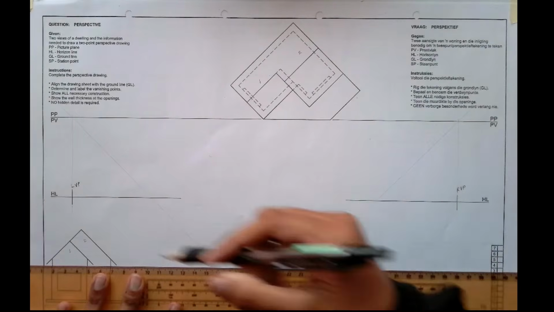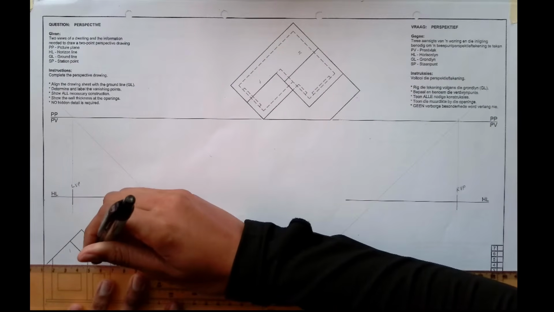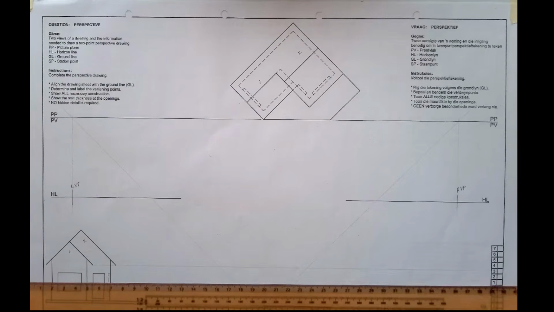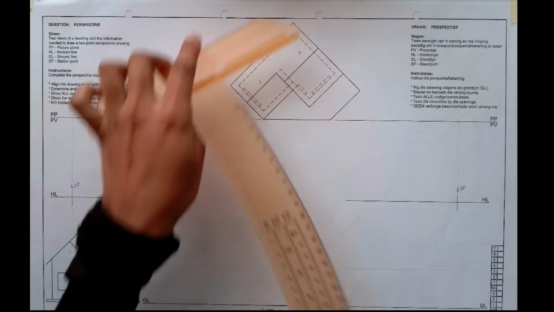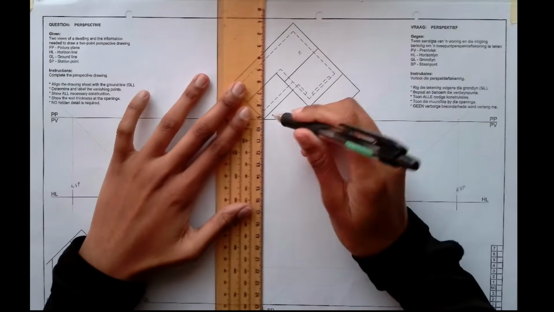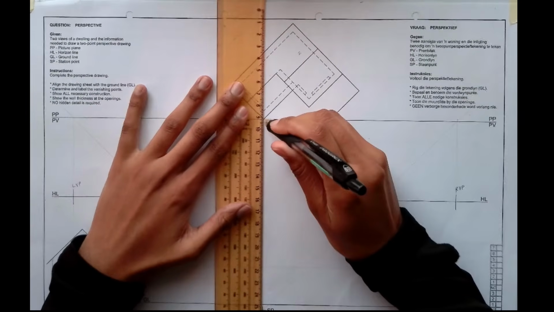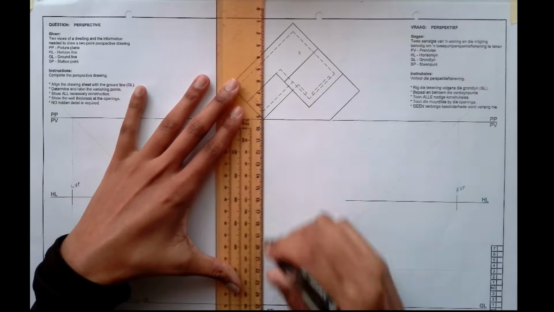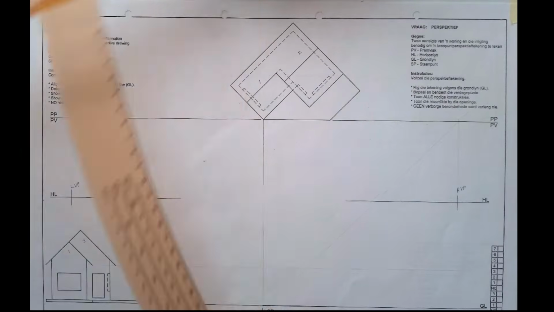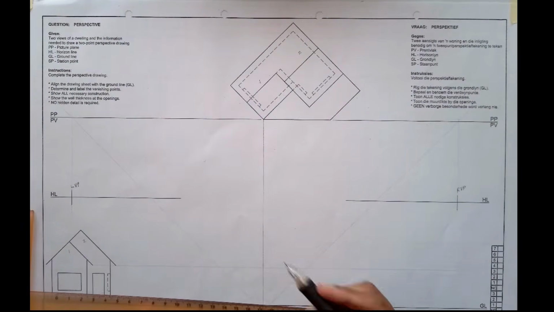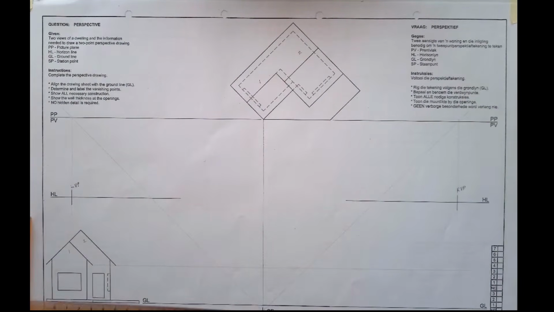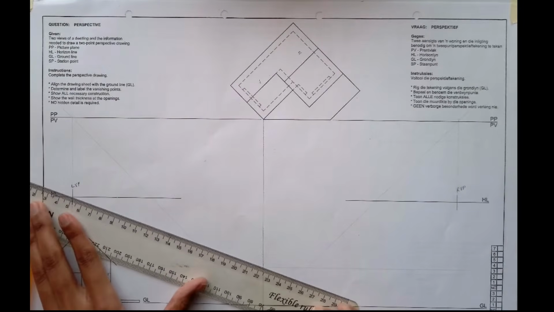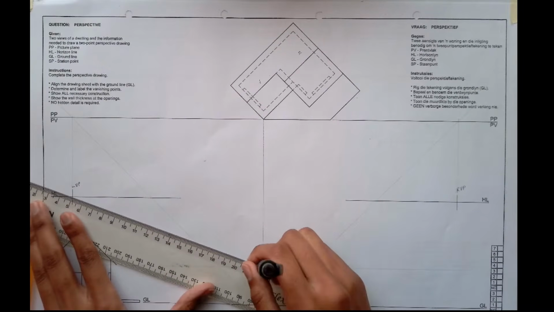So I'm just going to start with roof 1 and then project the roof overhang across, and then I'm going to bring the lowest point for the roof that's touching the picture plane straight down to the stationary point like that, and then where they intersect I take the point to both vanishing points.